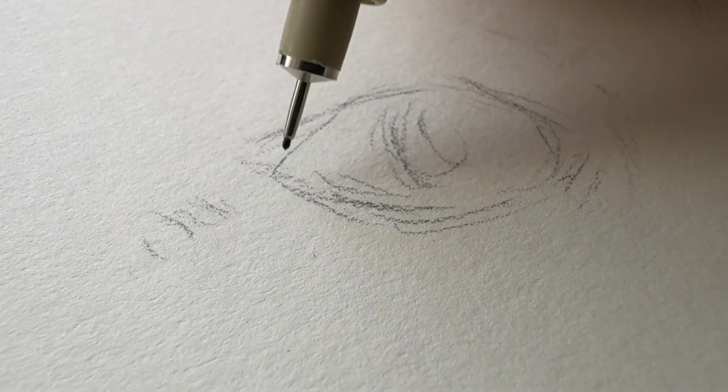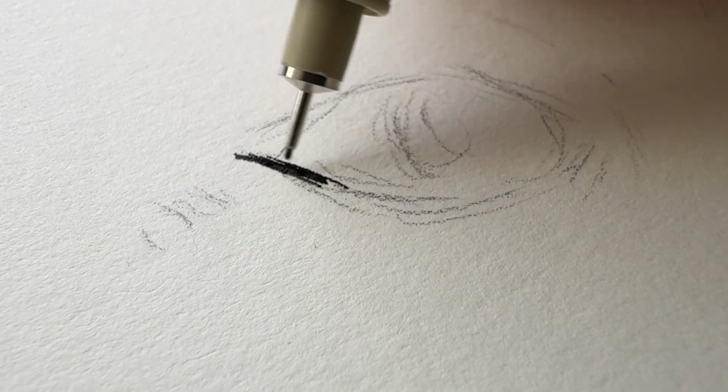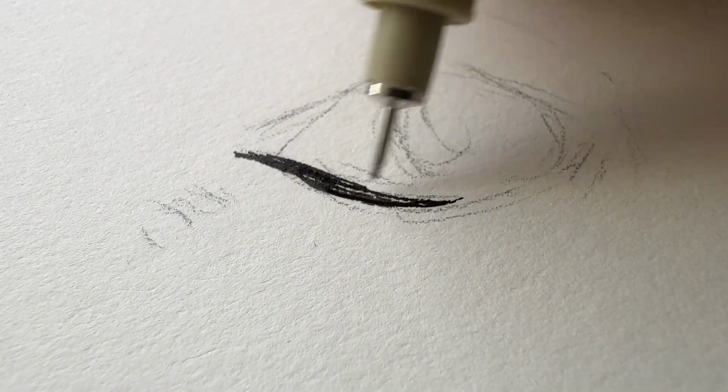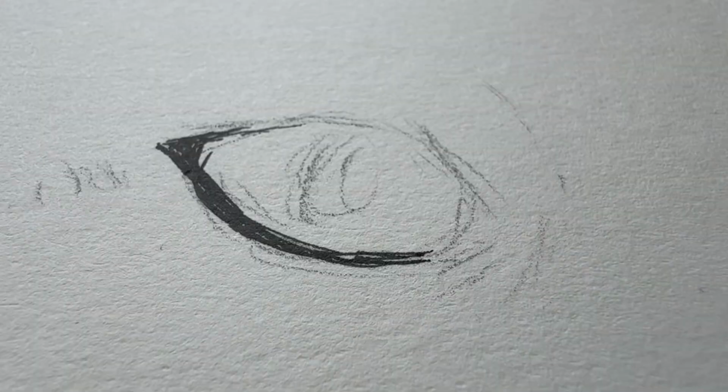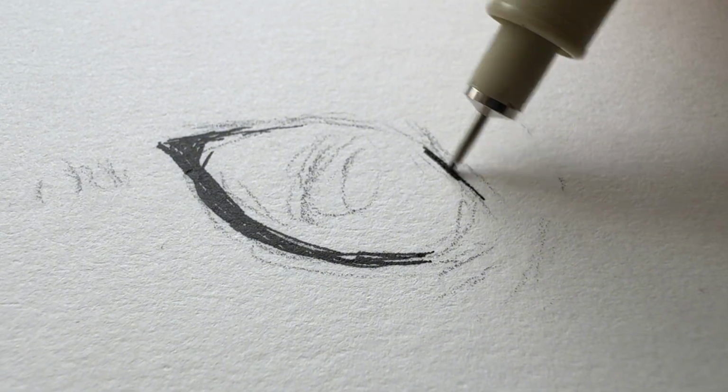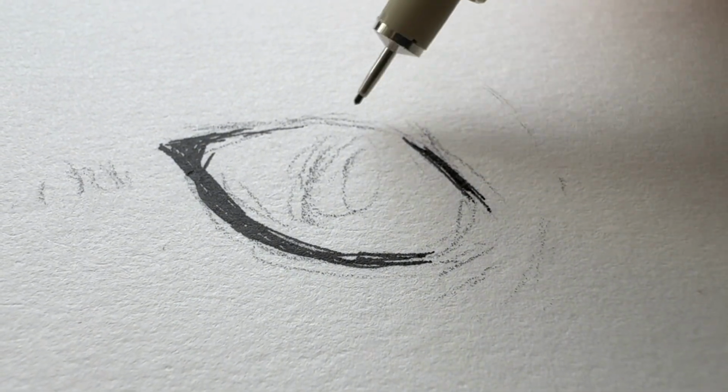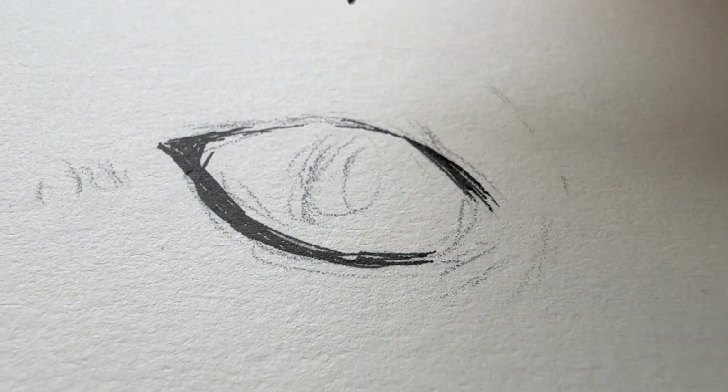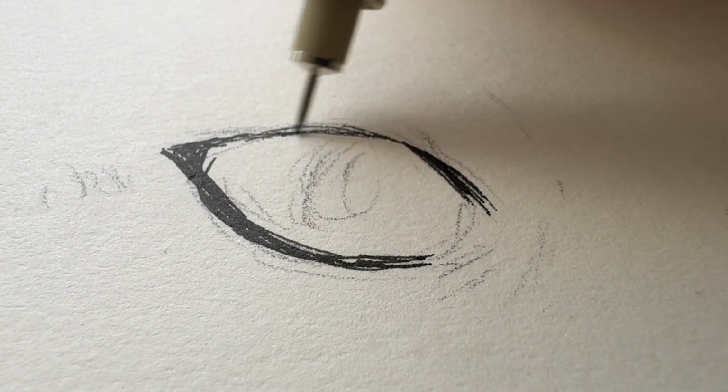So when I'm drawing a cat, I actually like to start with the eyes. The reason that I do that is that I find that it's easier to get the right proportions when you start with the facial features, as opposed to just drawing the face and then hoping that you can place the eyes in the right spot. So that's what I'm going to show you first.